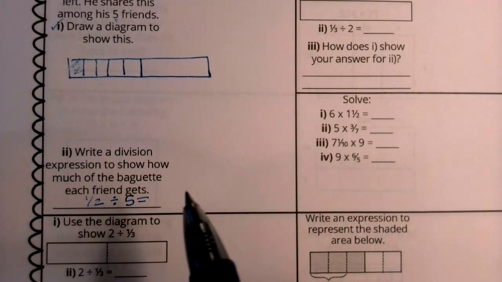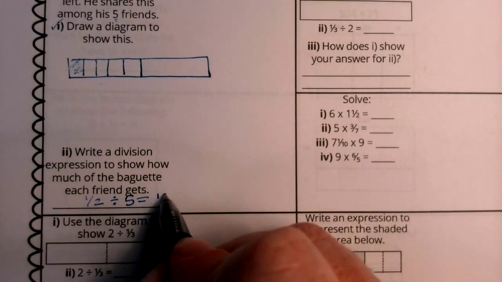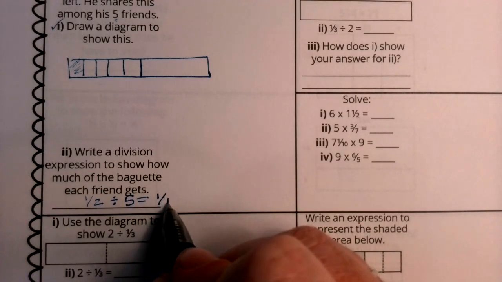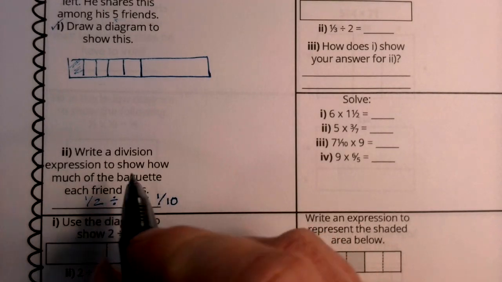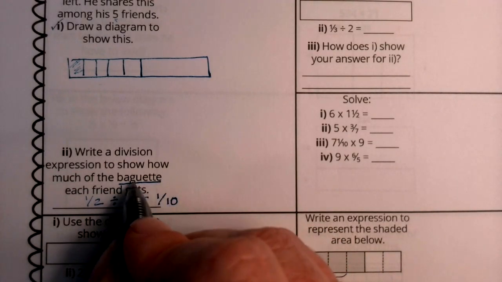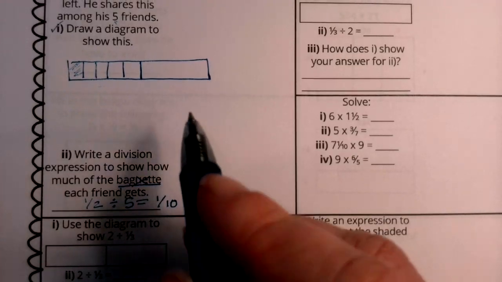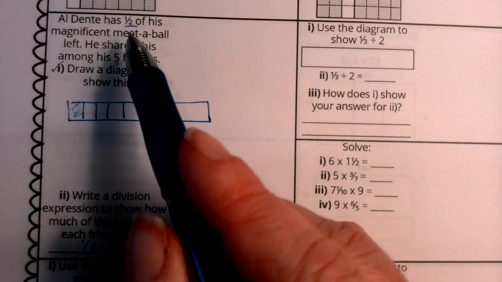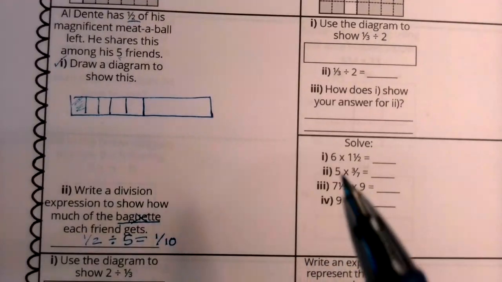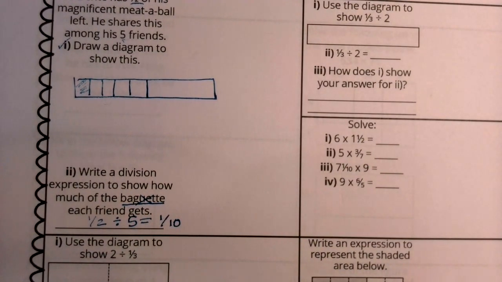Oops, and I said baguette because I was thinking of the last time we did this. Really, we're thinking about 1/10. So I do notice he's got the word baguette here, but again, that's okay. This is relating back to Al dente and his magnificent meatball, right? So he gets 1/10 of that, each of those friends. Okay, let's go to our next one.